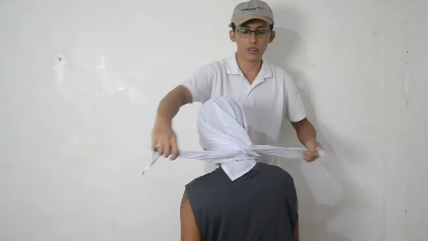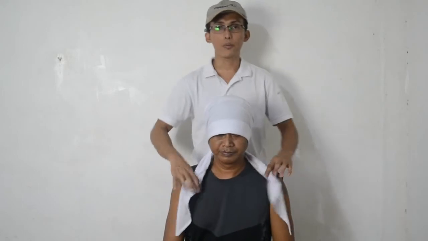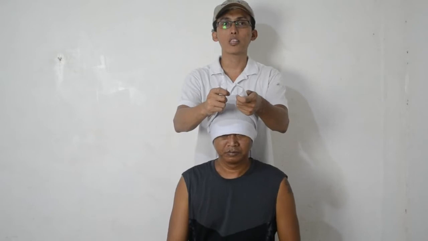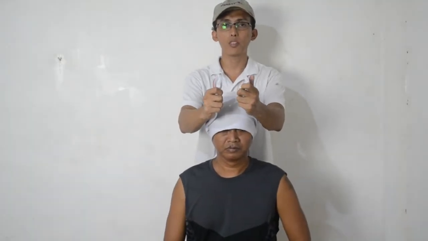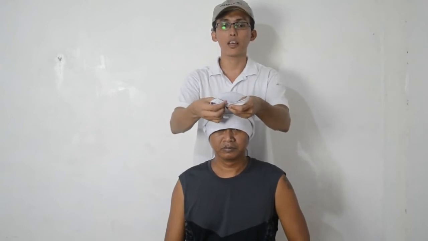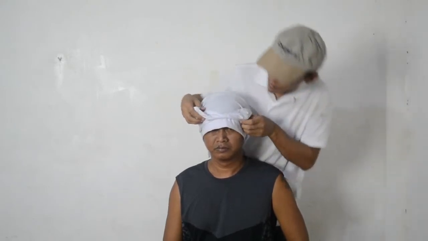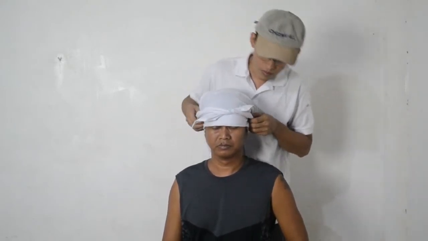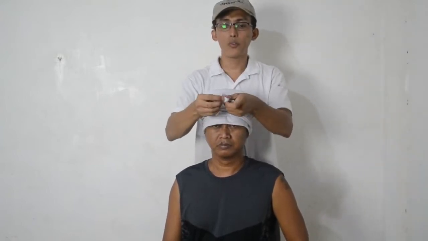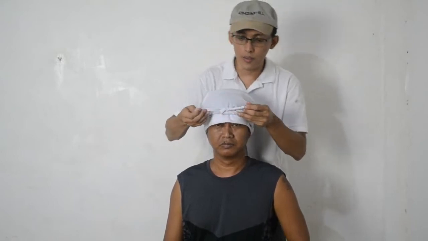Sir, can you please turn around? So from here, what we're going to do is cross over again on top of the forehead. And remember, thumbs up position. Then, right tail always on top of the left tail. Then create an overhand loop. Then cross over again, and the right tail on top of the left tail. Overhand loop once more.